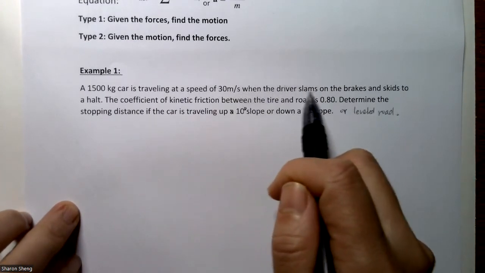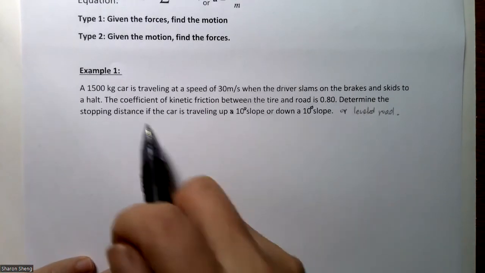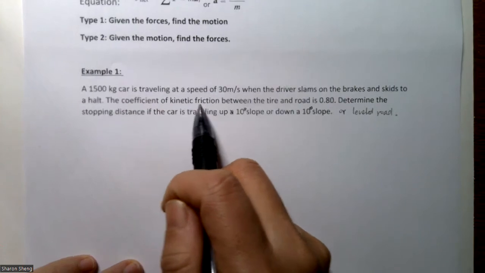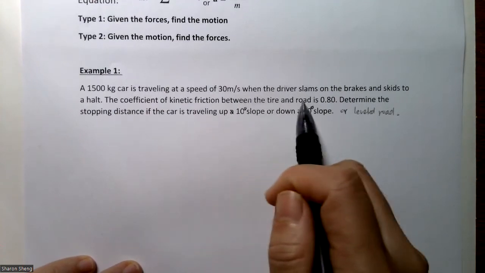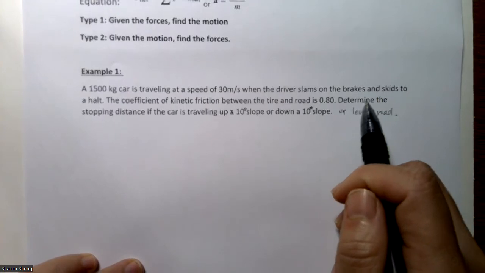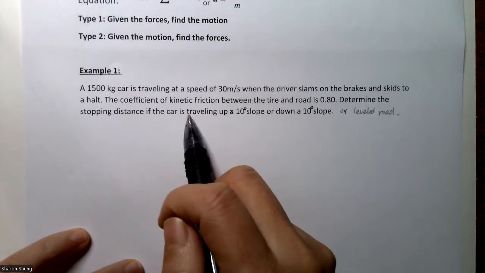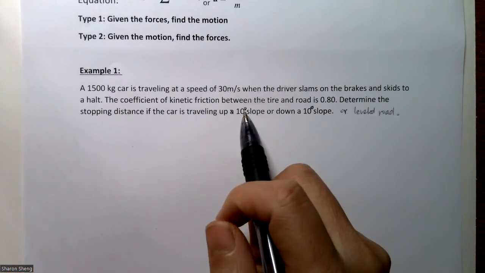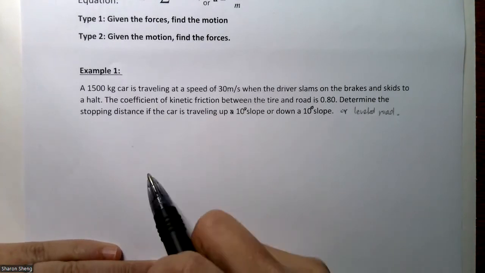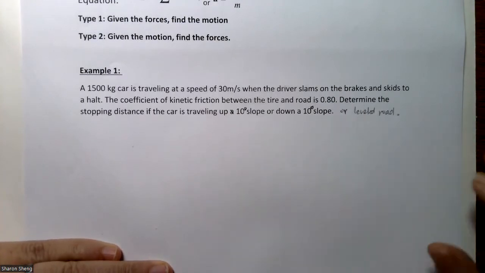When the driver slams on the brakes, the car is going to stop. We know the coefficient of kinetic friction between the tire and the road is 0.8. We are asked to determine the stopping distance if the car is traveling along a slope upward, down a slope, or on a level road.